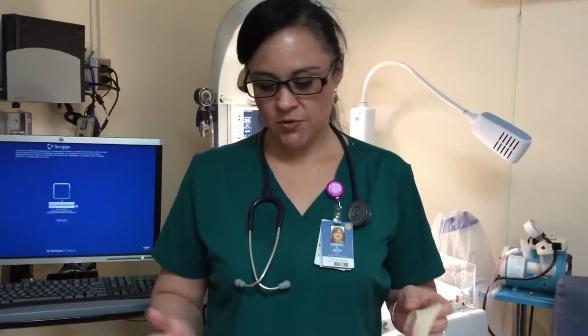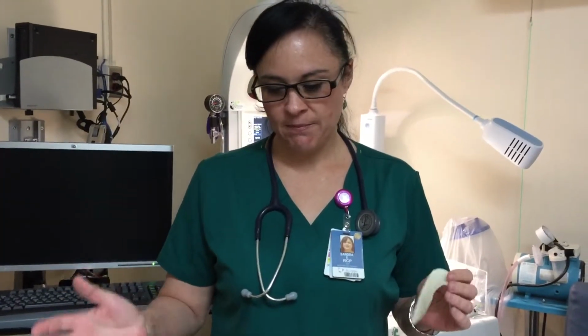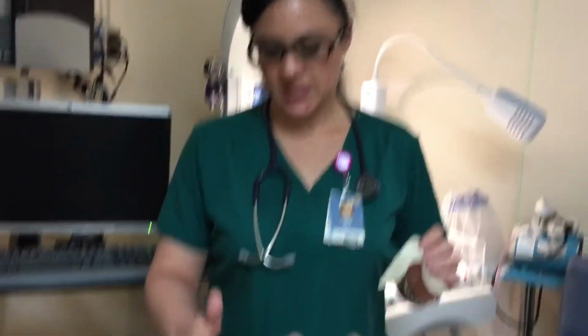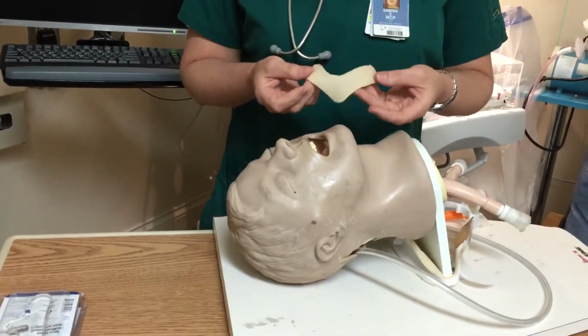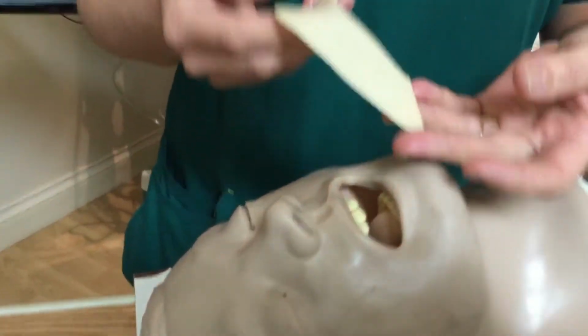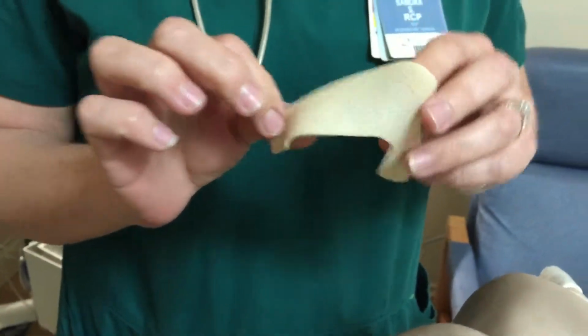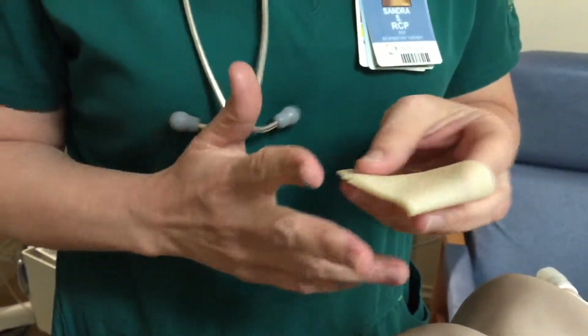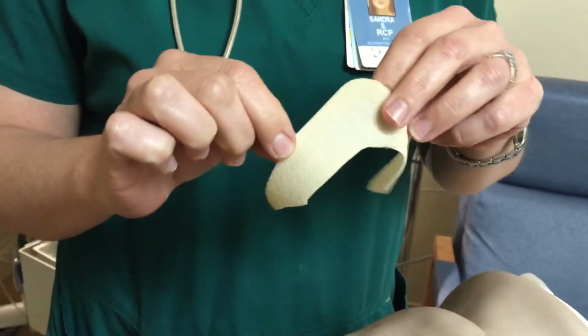Okay, so we've already inspected the skin and we're ready to choose the skin barrier. So the first, if there's no redness to the skin, if all the skin is blanchable, the first step is to use Mepilex. So this is the Mepilex Light. It comes in a little square box. You fold it, you cut it, and it becomes a triangle.